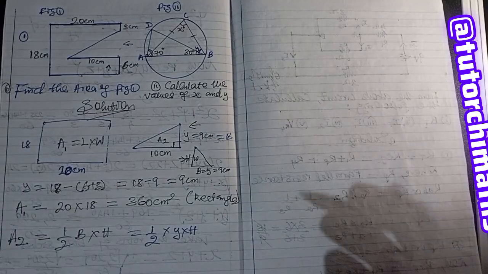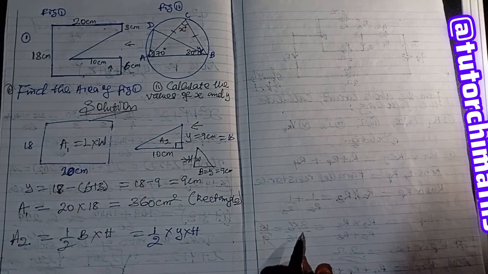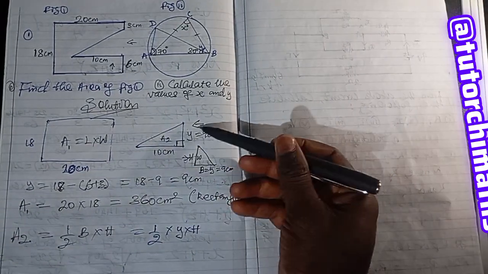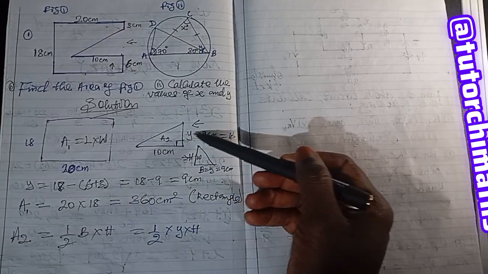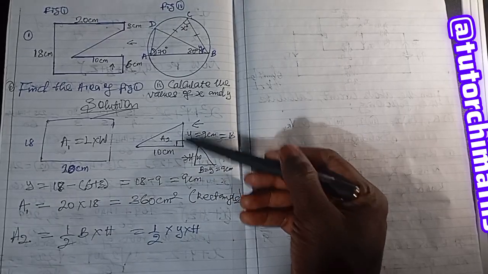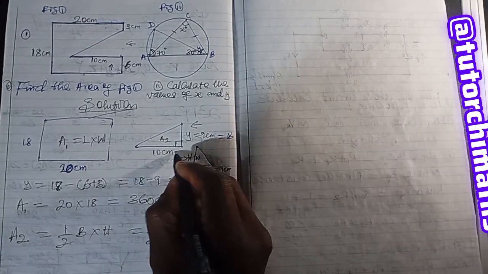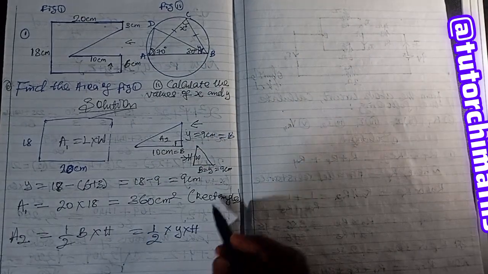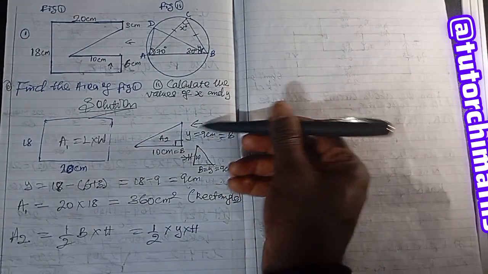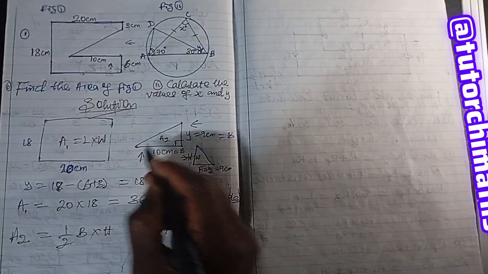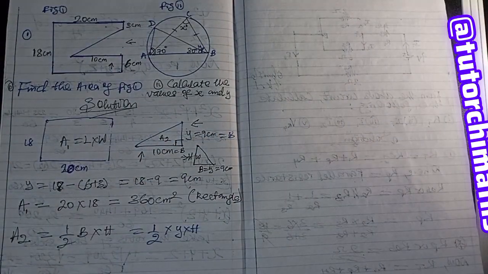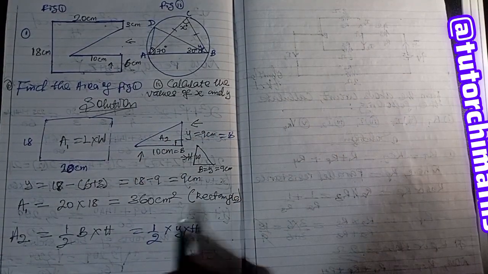Whichever way, they will still give you the same answer. Either way you're viewing it, from here this will be your height and this will be your base. 10 cm will be the base if you're viewing from here. So anyhow you take it, the area will still be the same.